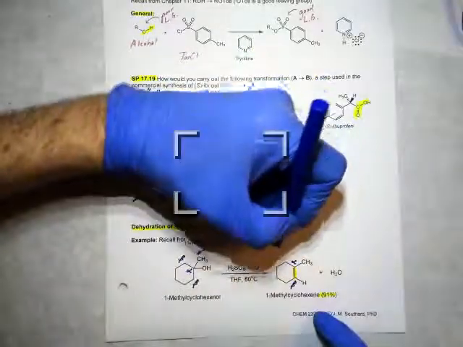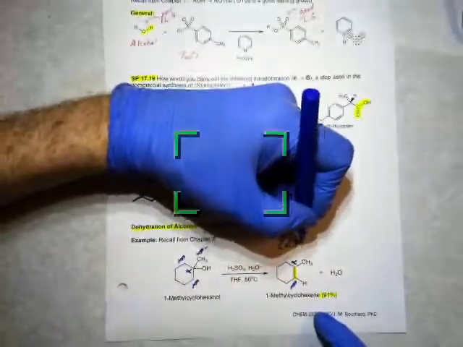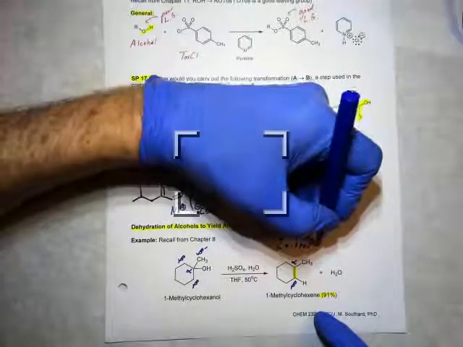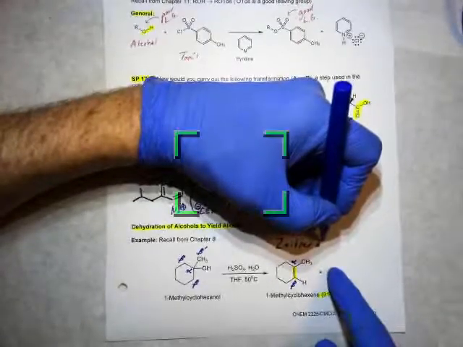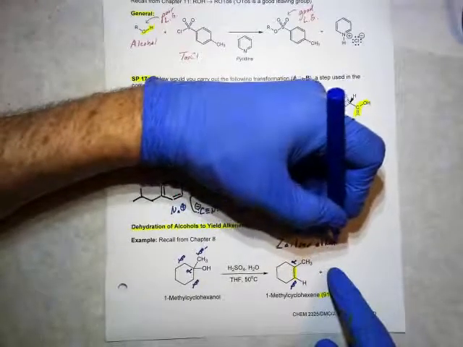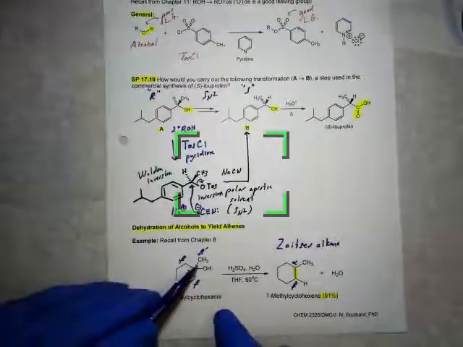And this is called the Zaitsev alkene. And the Zaitsev alkene would be the most substituted alkene, and therefore it's the most stable. You may get a little bit between double bond between alpha and beta prime, but certainly not very much, as you can tell by that percentage.